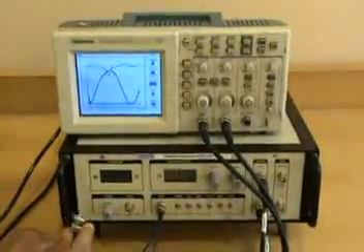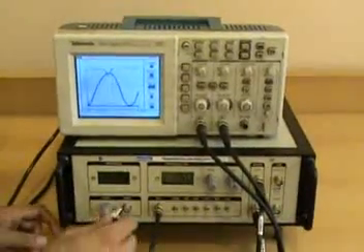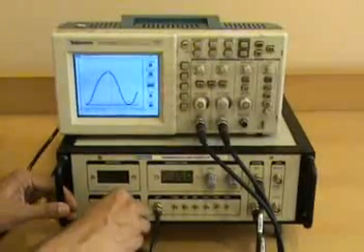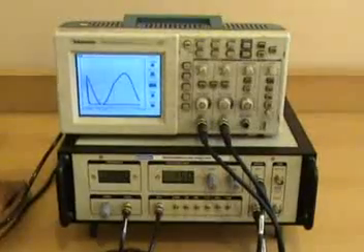Now you can see the moment I connect this cable, it is open circuited, and the moment I connect it on a short, the maxima changes to minima.